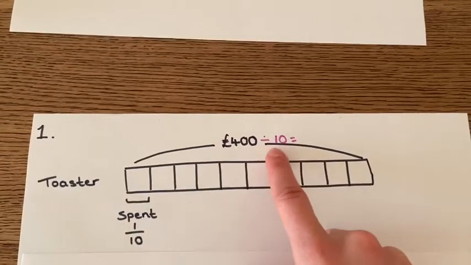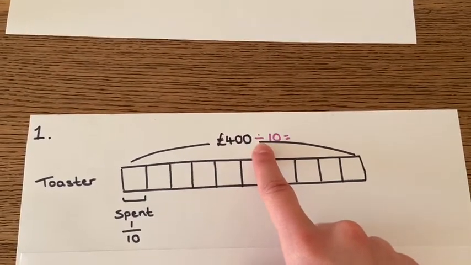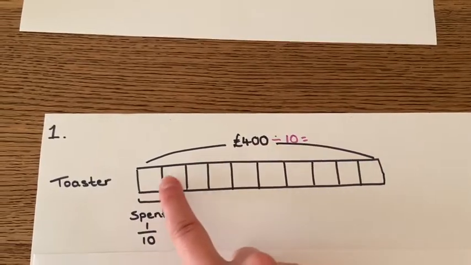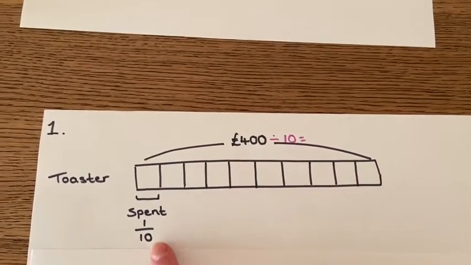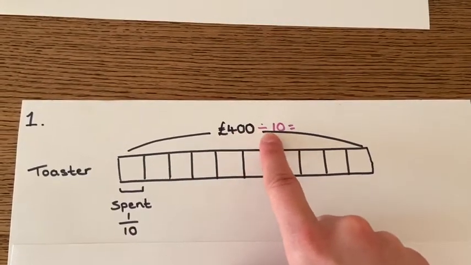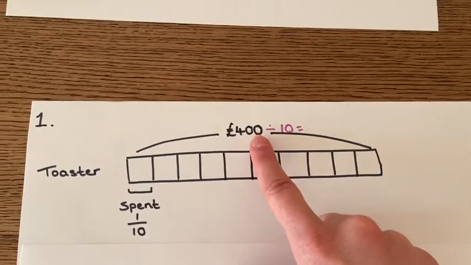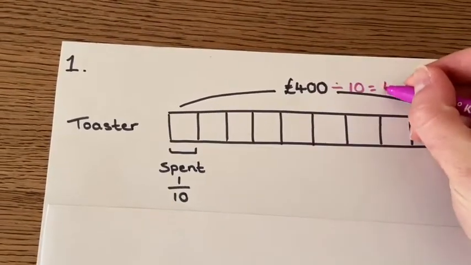So what you've started to see is I've already started to think about this and what it shows. It shows that I'm splitting £400 into 10 equal parts because 10 equal parts make my whole. So I need to use my knowledge of dividing by 10 to know that 400 divided by 10 is, hopefully you've guessed it, 40.